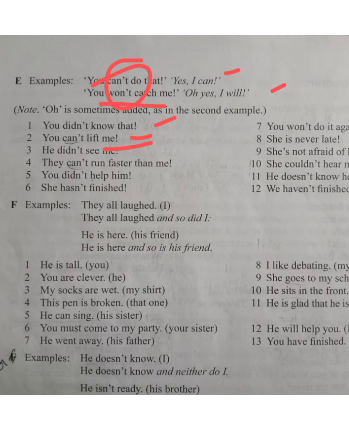Now, in exercise F, here we have to add so to join the sentences. And we have to be careful about the tense, auxiliary verb and the subject. Here you can see example is given. They all laughed and we have to use I also. It's in bracket. So how is the answer or the response? They all laughed and so did I. So did I. Okay. He is here and we have to add his friend also. He is here and so is his friend. So like this we have to do the exercise.